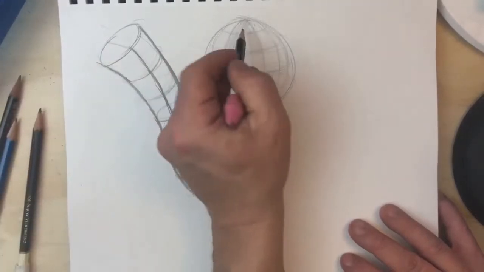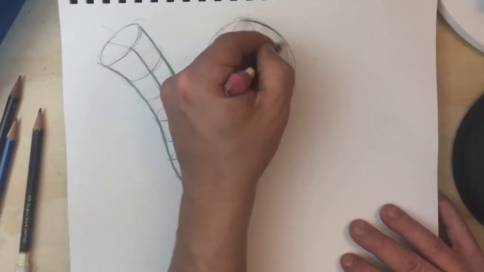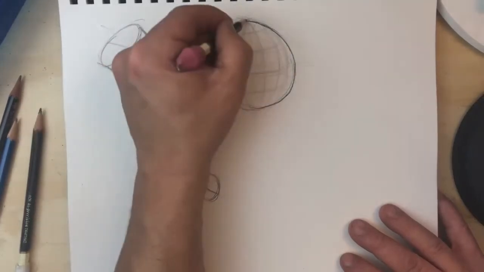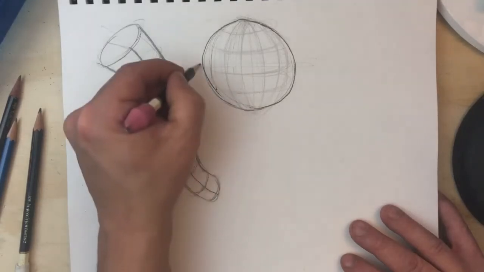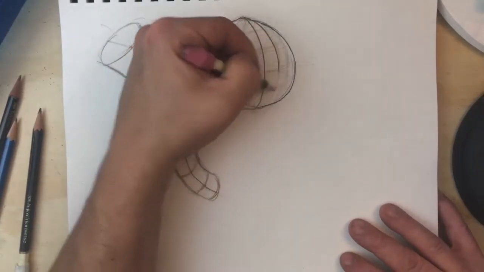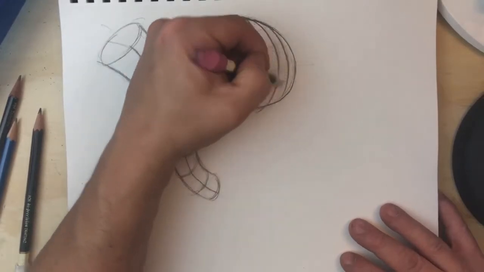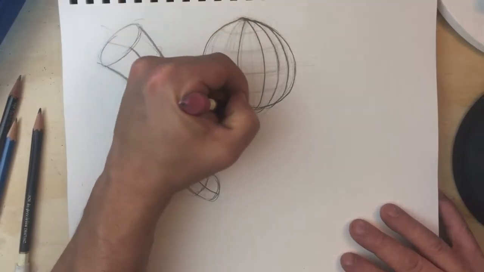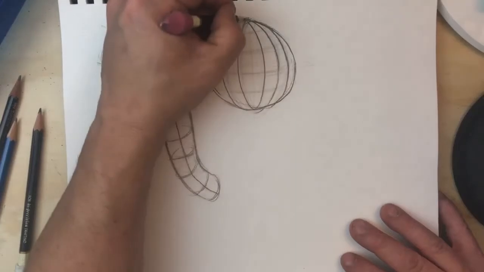And then I'll go back in with my darker pencil. Just trying to think about if I was going to do that wireframe on top of this ball, what would those curves look like?